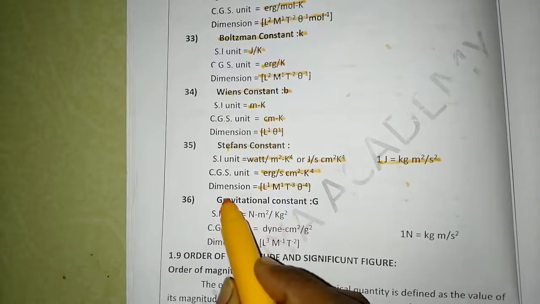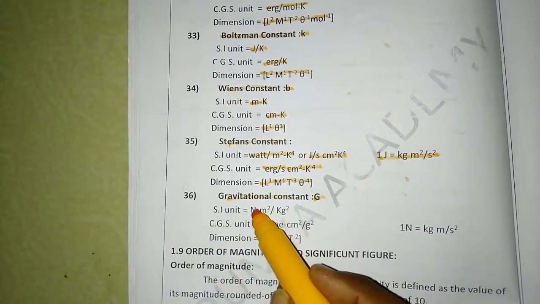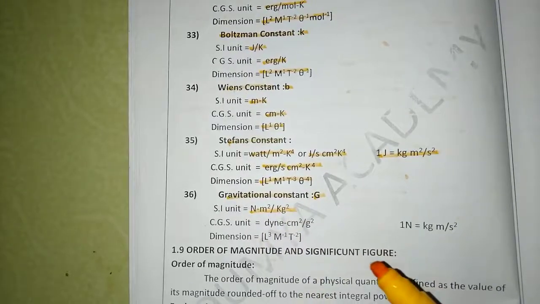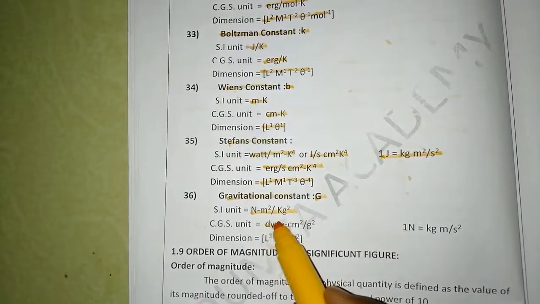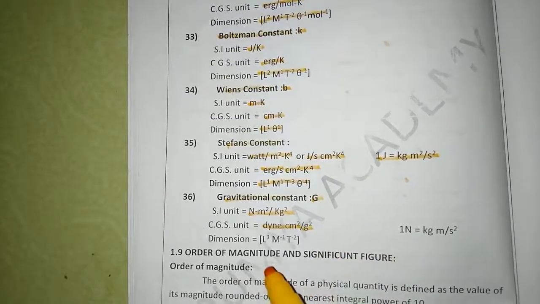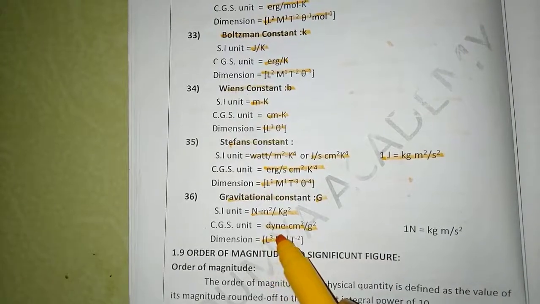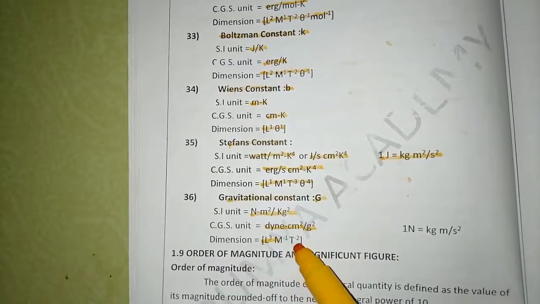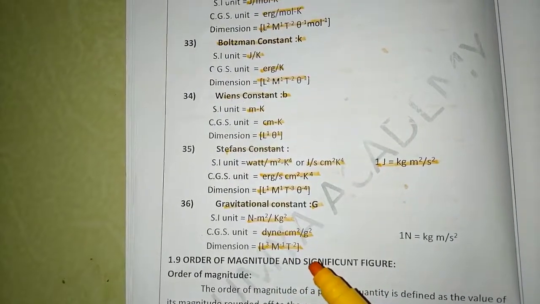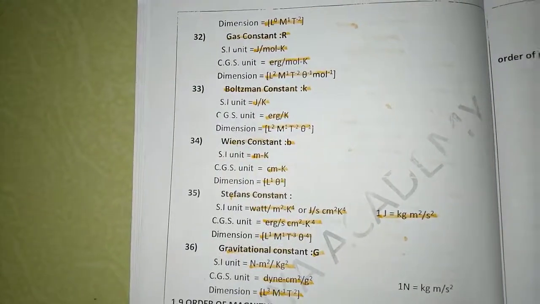Next is gravitational constant. It is denoted by capital G. Its SI unit is Newton meter square per kg square. Its CGS unit is dyne centimeter square per gram square. Here dimension is L cube M raised to minus 1 T raised to minus 2. So these are the important physical quantities.